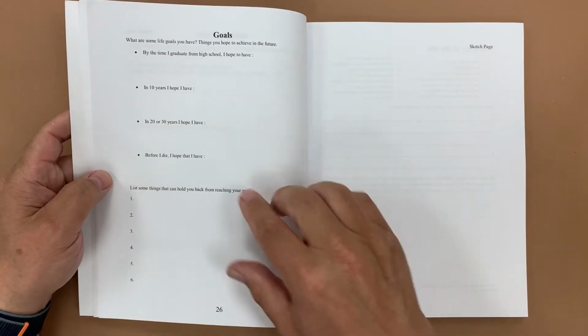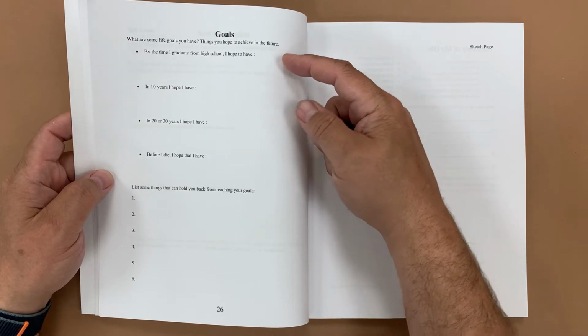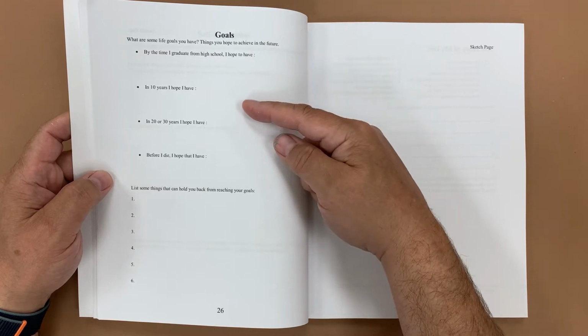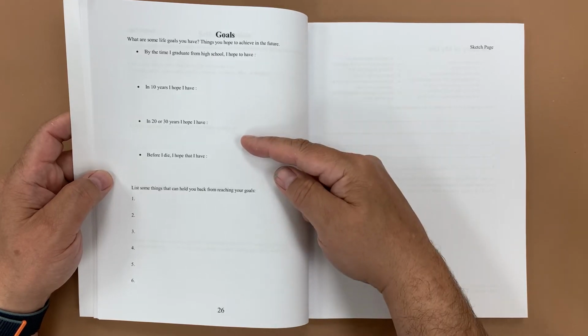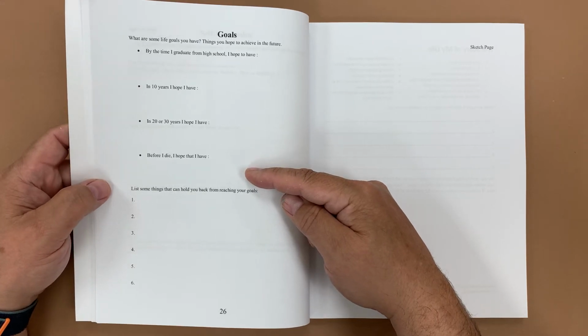Here's another one on goals. What are some life goals that you have, things that you hope to achieve in the future? By the time I graduate high school, I hope I have. In 10 years, I hope. In 20 to 30 years, I hope. And before I die, I hope that I have blank.